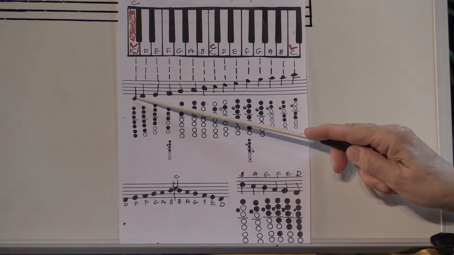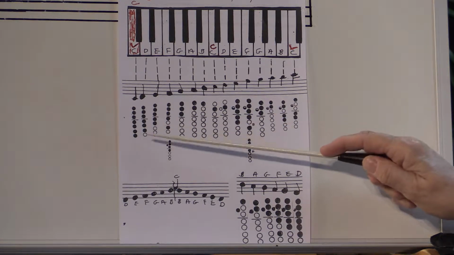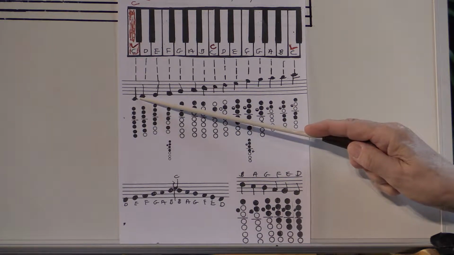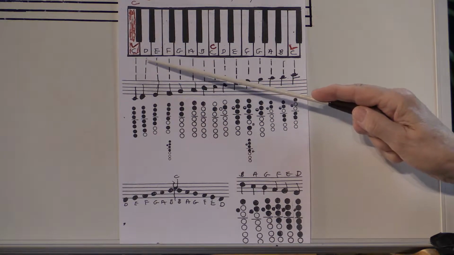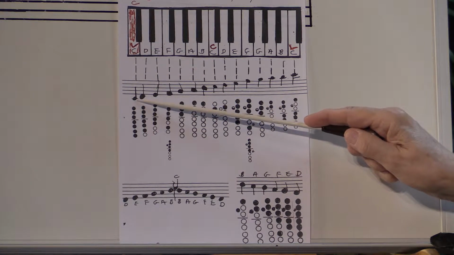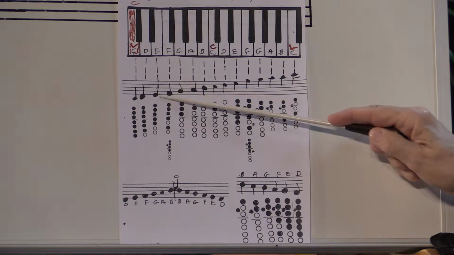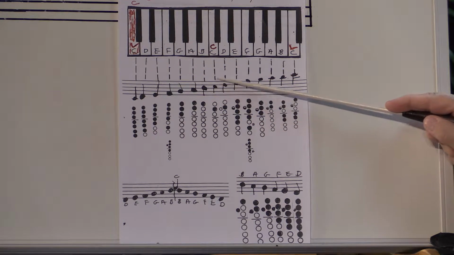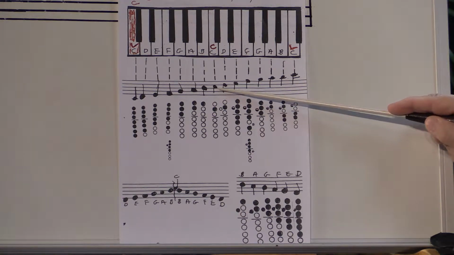I'm not going to work with this today, but just to show you, these are the staff notes that go along with the keyboard. This would be your C, this would be your D, and I've got a line so you can go all the way up the scale. This is the mid-range C, and this is what it appears like on the staff.